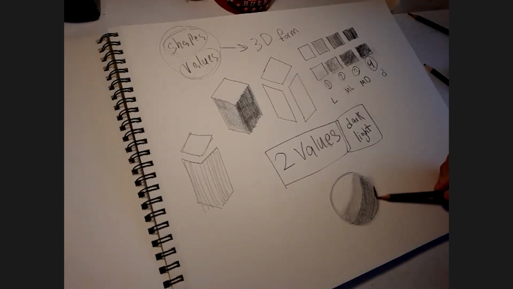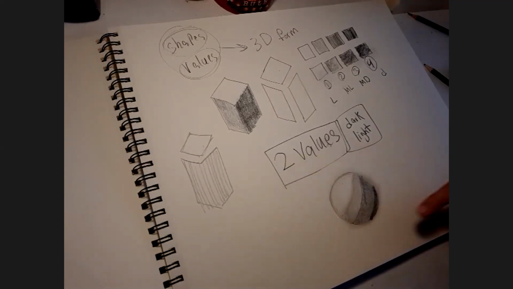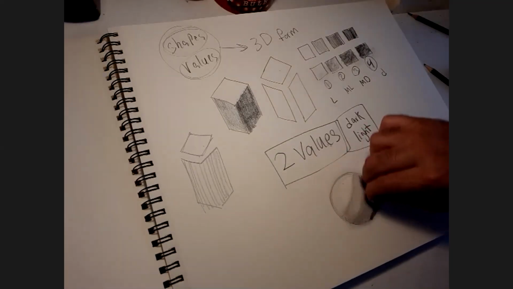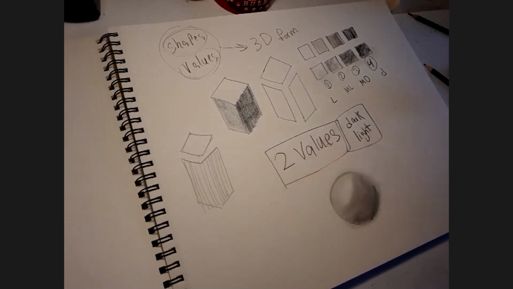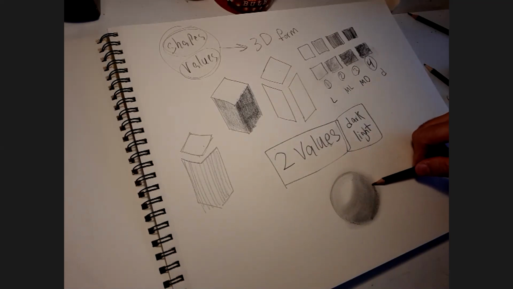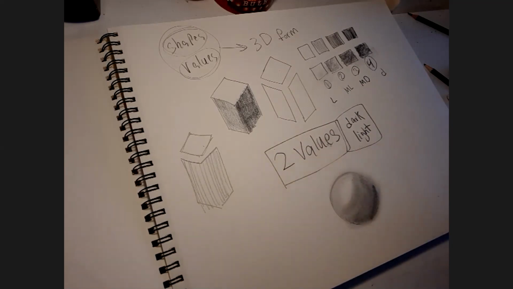So what do we see here? It looks like we are dealing with a 3D form, which looks like a sphere or ball, okay? So I just soften the edges so we don't get a ridge line here.